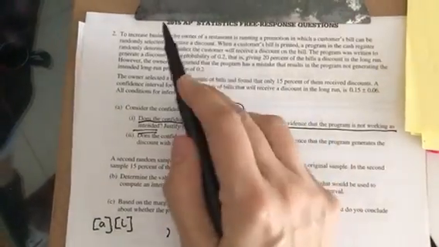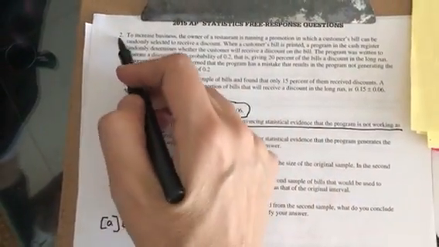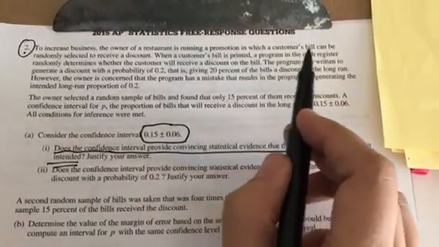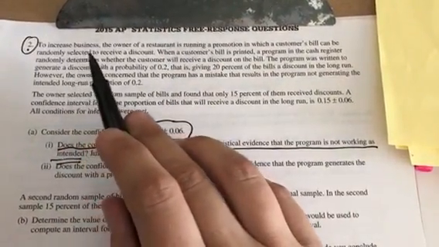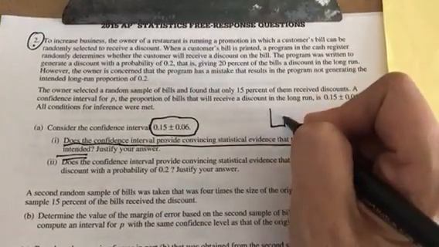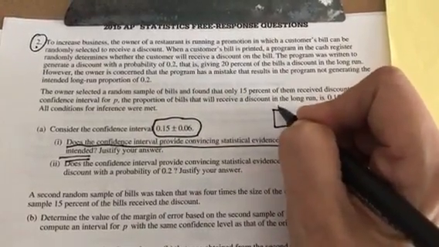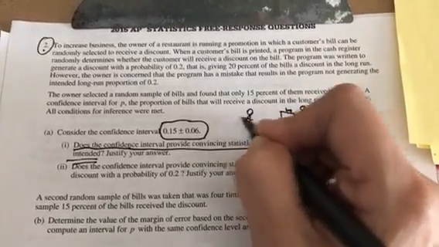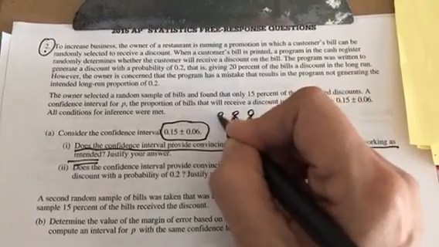Here we go. 2015, question 2. Let's do it. Now, the question states, to increase business, an owner of a restaurant is running a promotion in which the customer bill could be randomly selected to receive a discount. So we imagine a guy sitting here at the cash register. He's checking out customers.